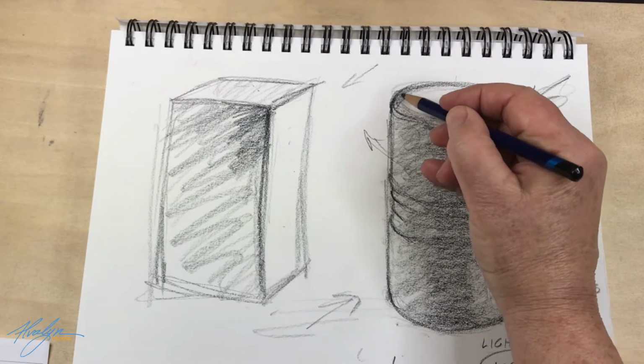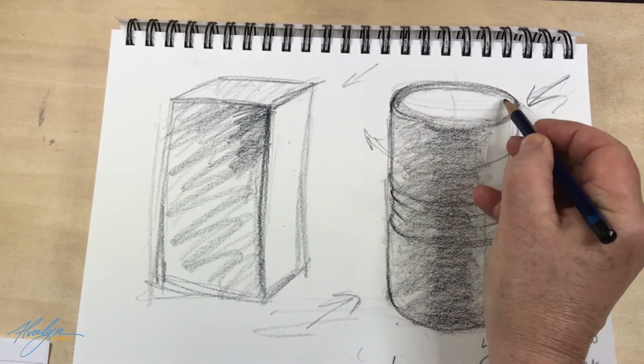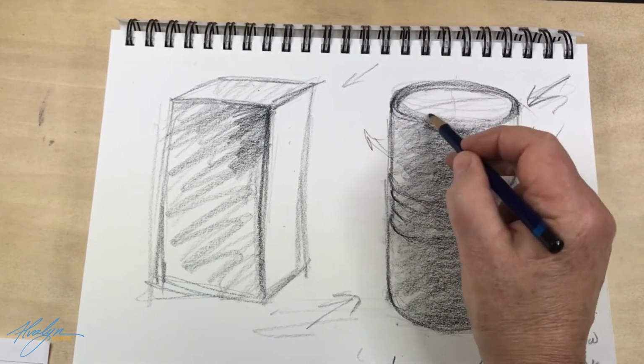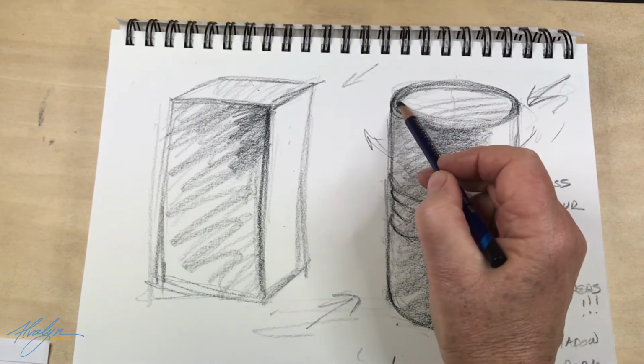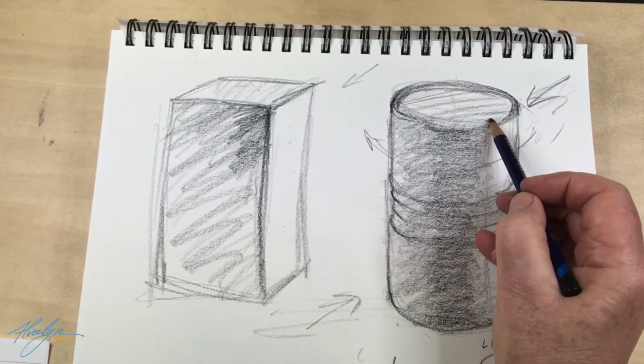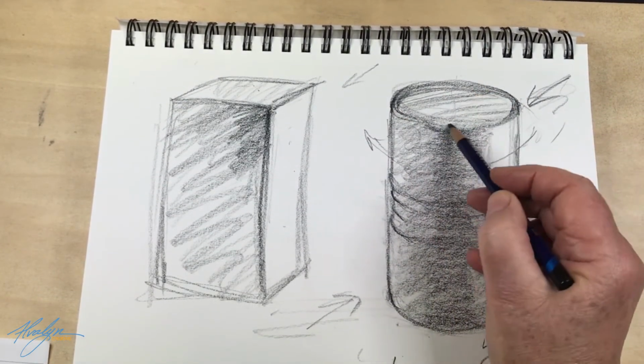This is closed. We'll give it a top. The top will be in light. And we'll designate using straight lines going across that the top is closed and it's also flat.